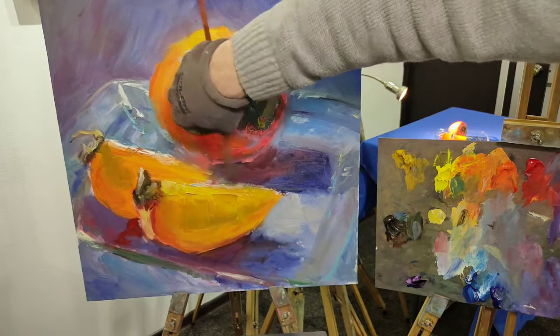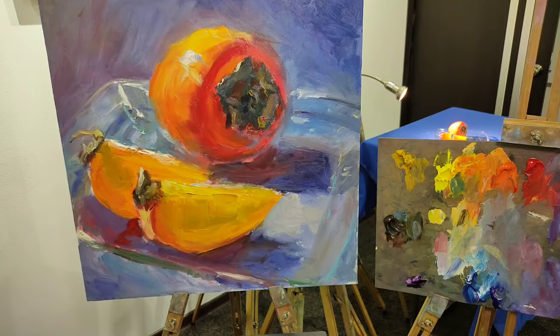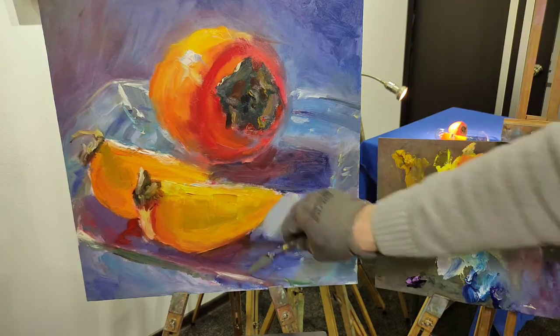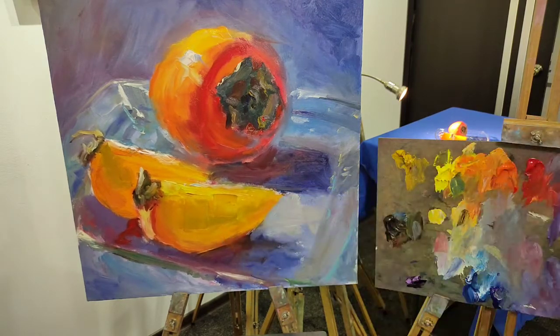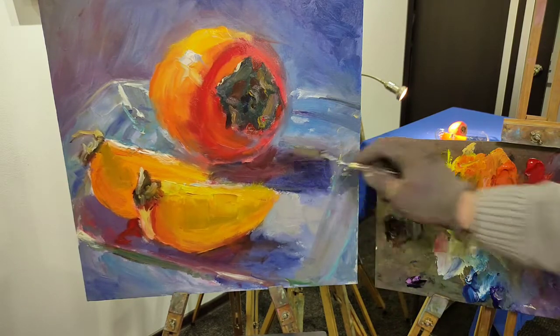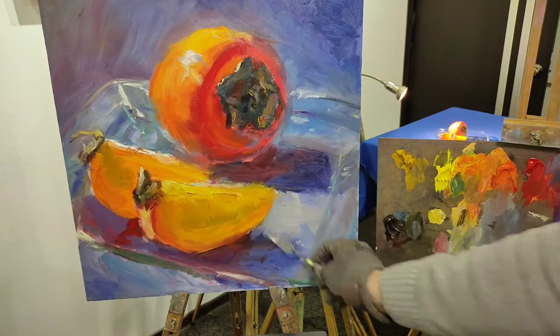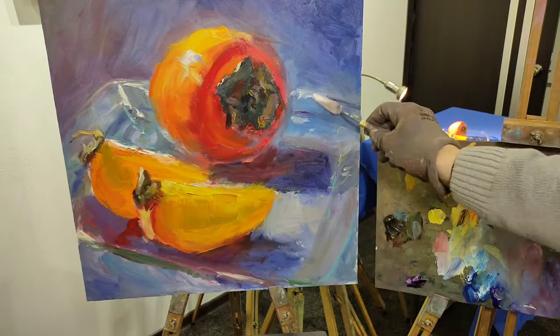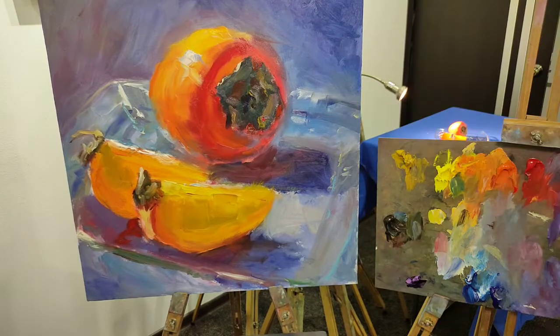I don't want it again. And of course, we need to unify the painting. I mean, you can use some slight brush strokes even to soften some areas to make it more smooth here and there.